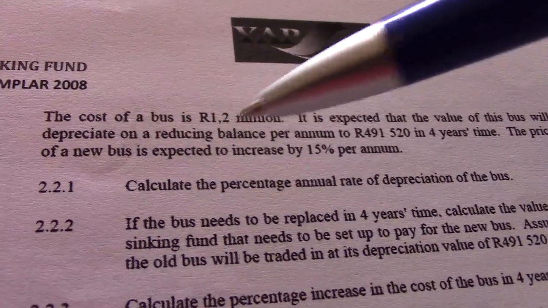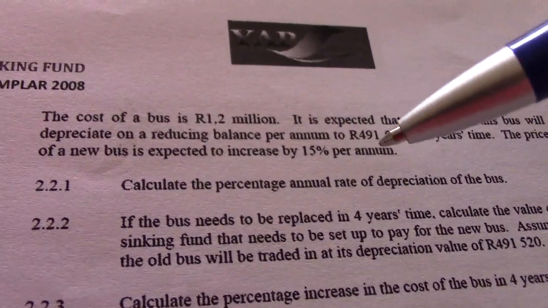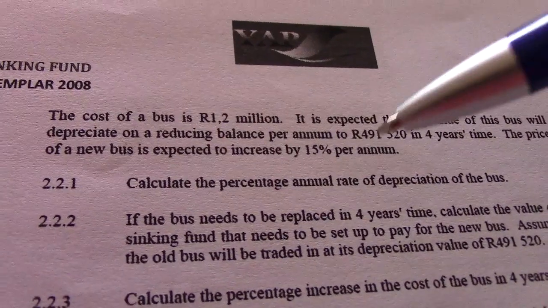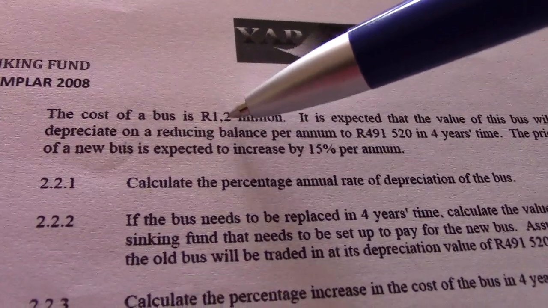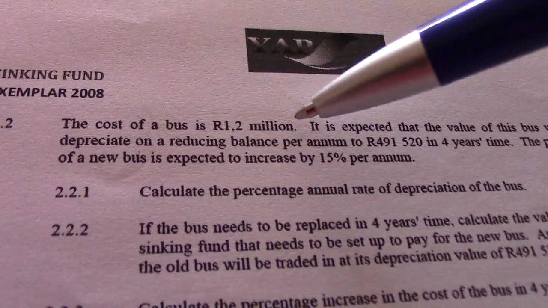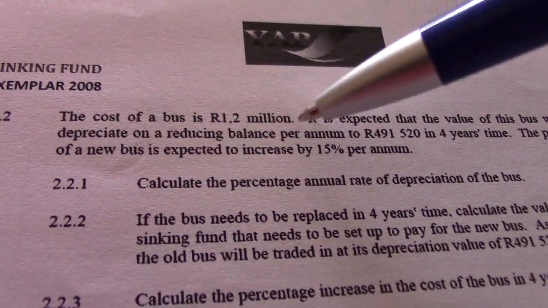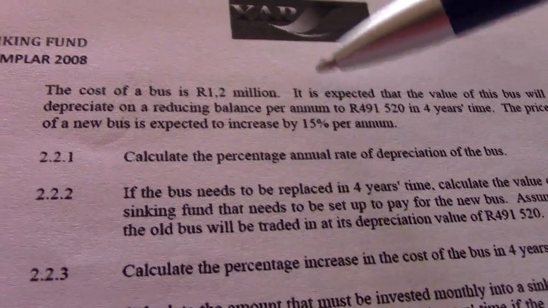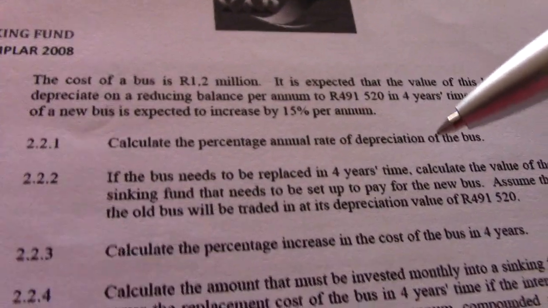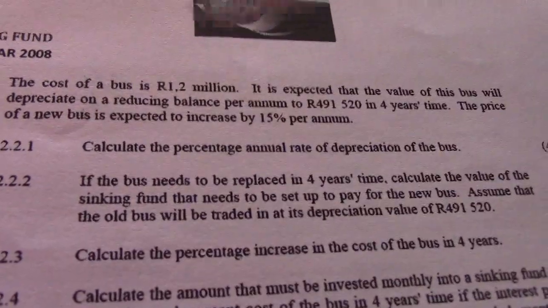491,520 rand. The price of a new bus is expected to increase by 15% per annum. So in 4 years' time, when I want to buy a new bus, I need to understand that it's going to be 1.2 million times 115% per year to get the new value, but it's going to cost me more in 4 years' time. I hope you understand that basics.